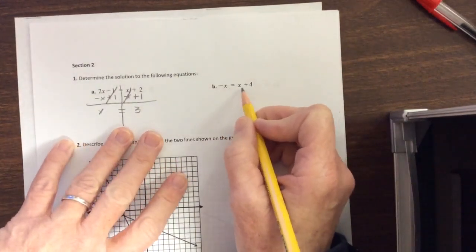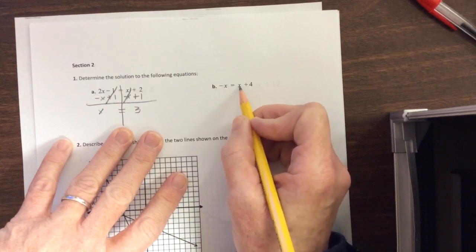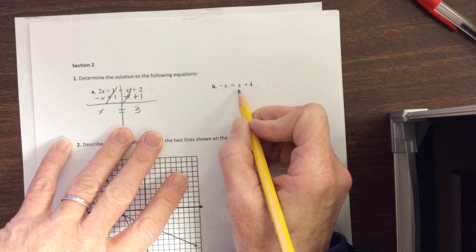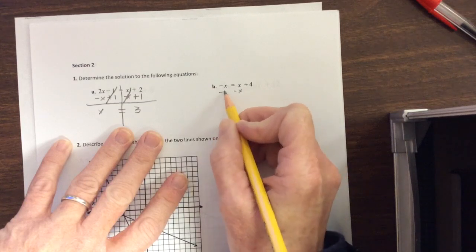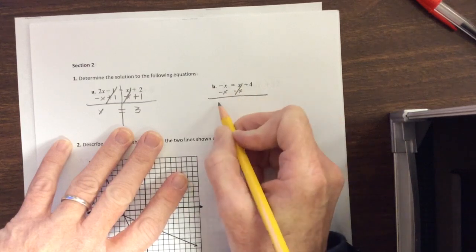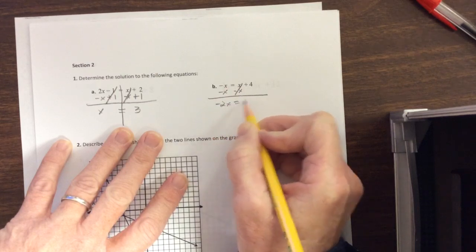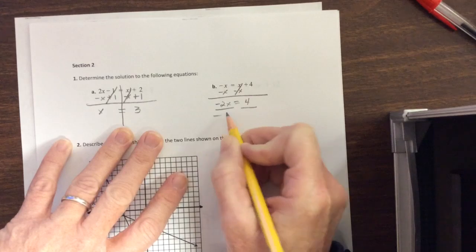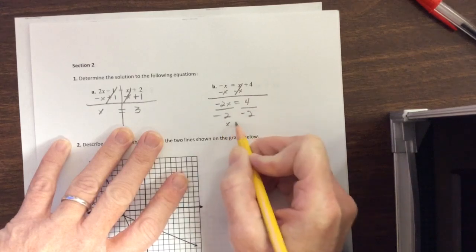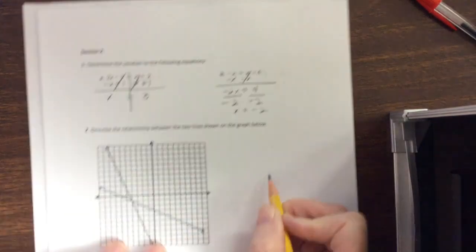On this side, let's see, I'll bring this x over here, so minus x, and that gives me minus 2x, or negative 2x equals 4, divide both sides by negative 2, and we get x equals negative 2.